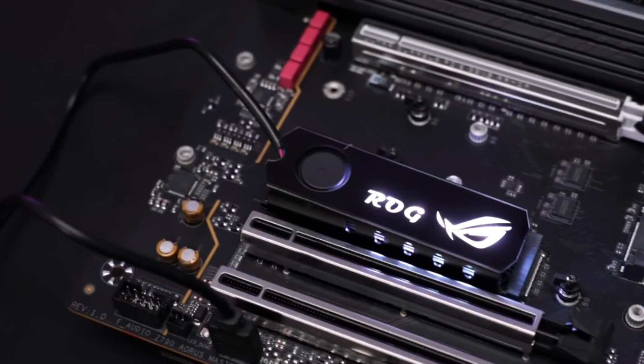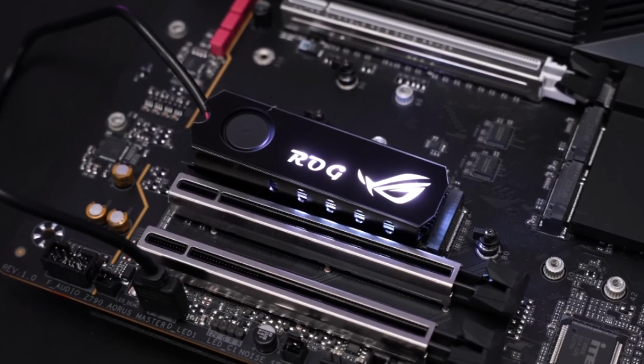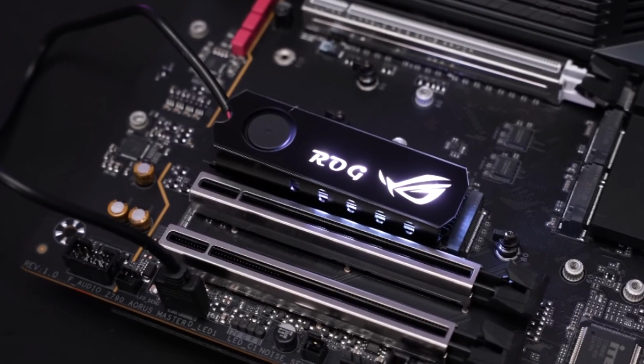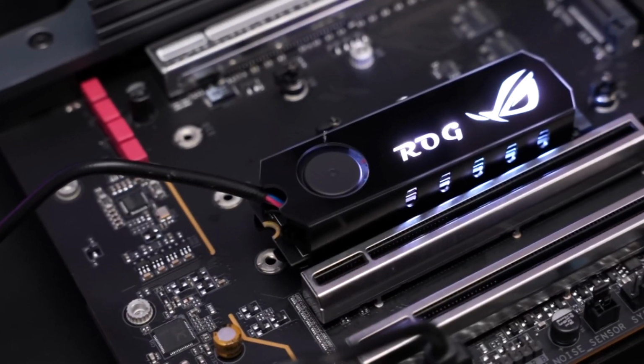Fans circulate air to carry away heat, while heat sinks are metal components that absorb and dispense heat through their large surface area.